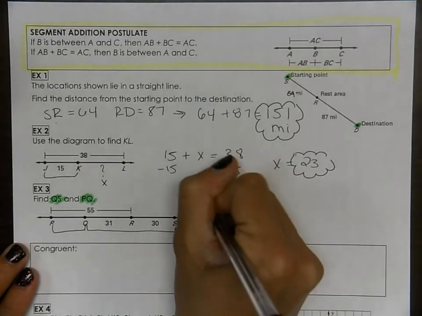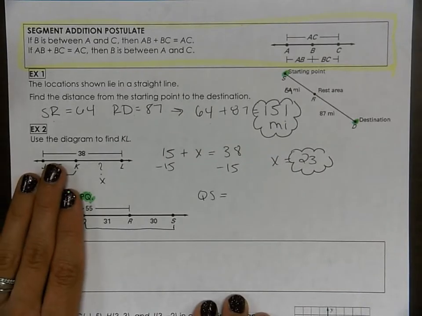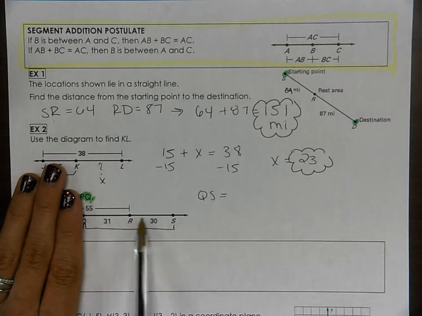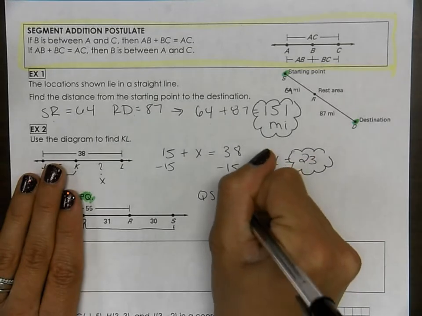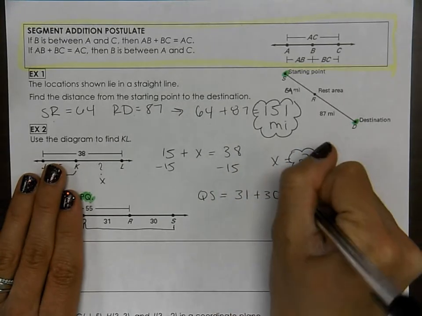So if I'm looking at Q to S, let's look at this little chunk here. I'm going to ignore the 55 on top. I'm going to look here at the numbers on the bottom. Q to R is 31. R to S is 30. So Q to R to S, that entire length of QS would be 31 plus 30, which is 61.